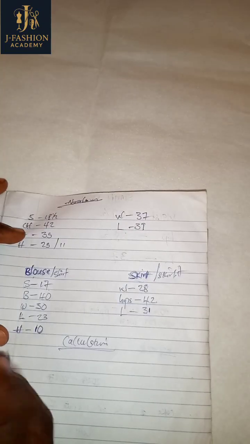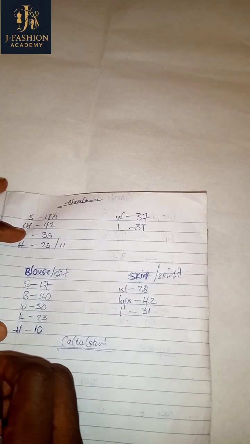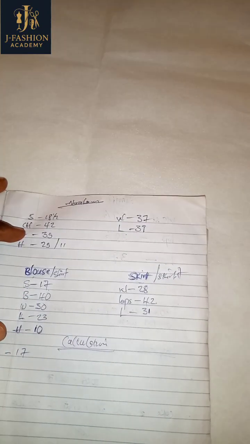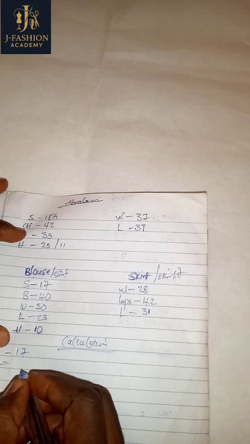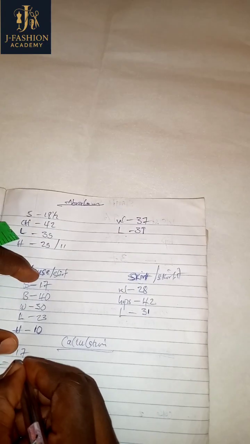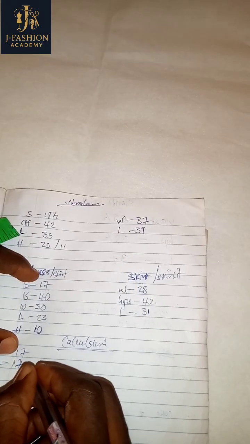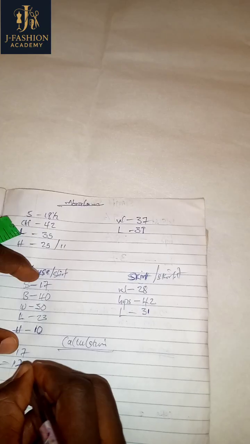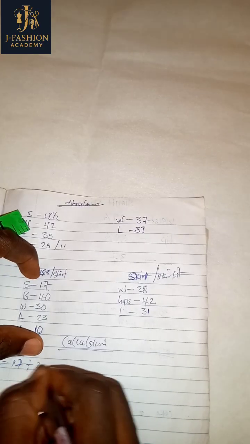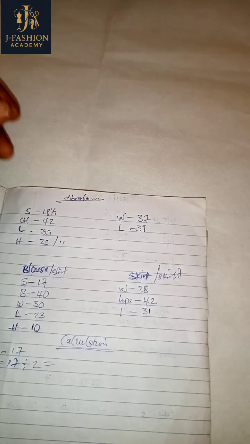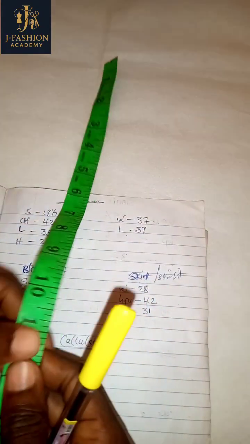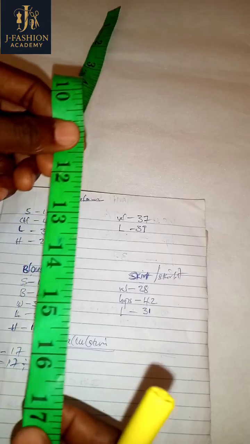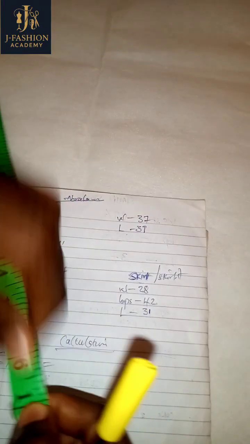So the calculation is, shoulder is 17. You divide 17 by 2. You're going to use your tape. This is your 0, this is your 1, check your 17, this is your 17.